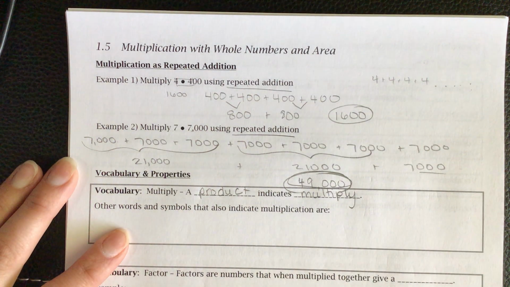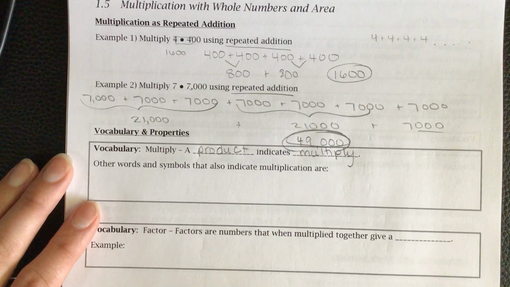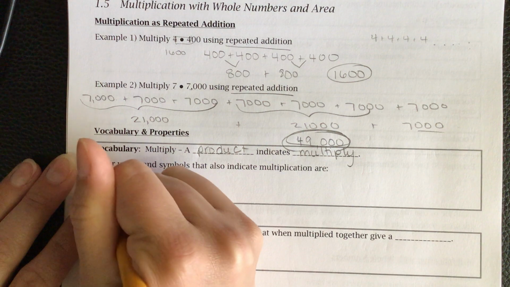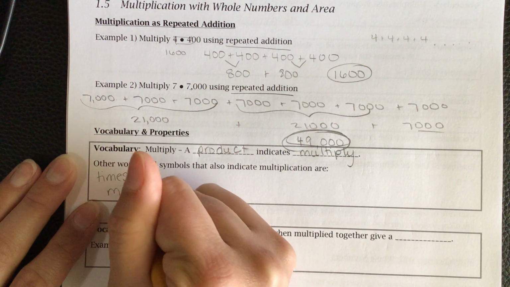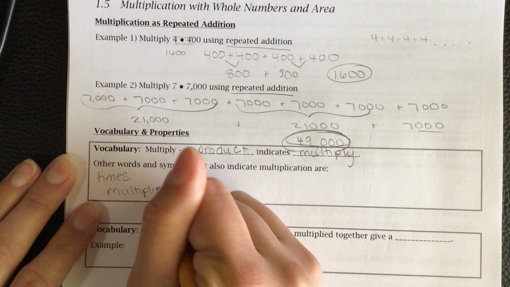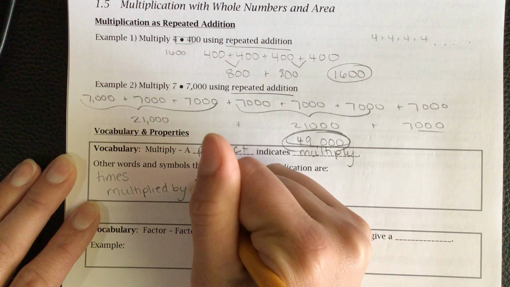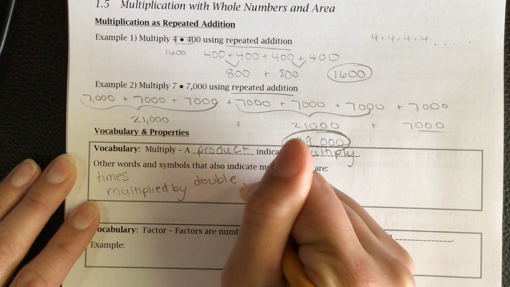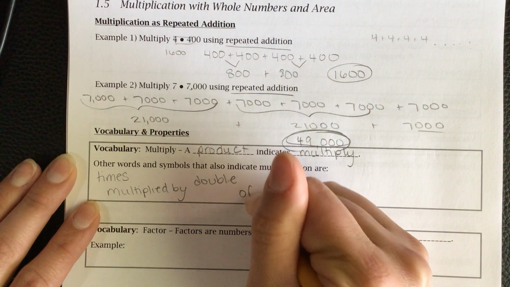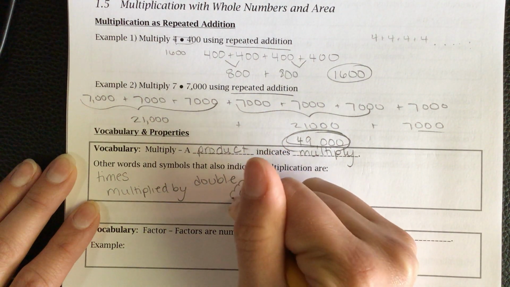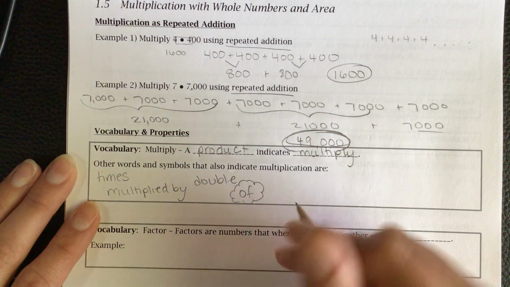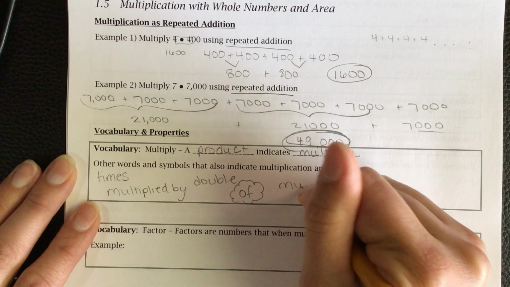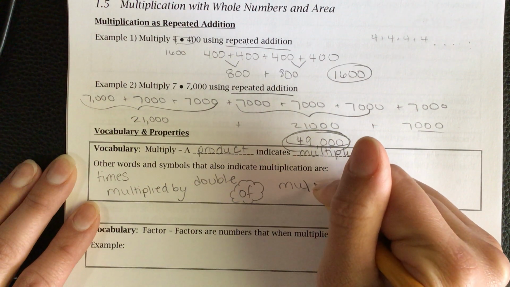Other words that indicate multiplication, we know the word times, multiplied by, double, of. This is a really magical word that shows up later on in math, and we use of a lot. Multiple.